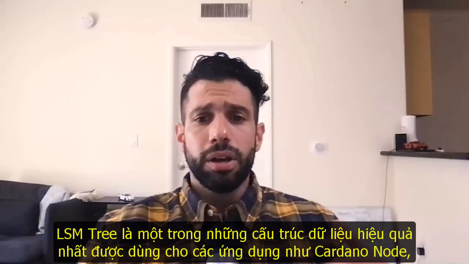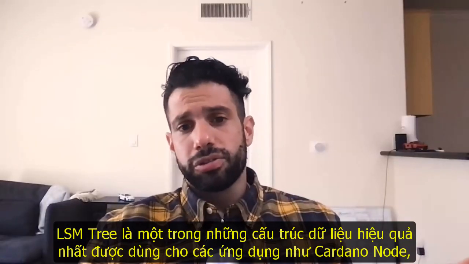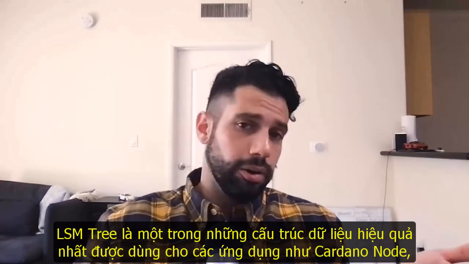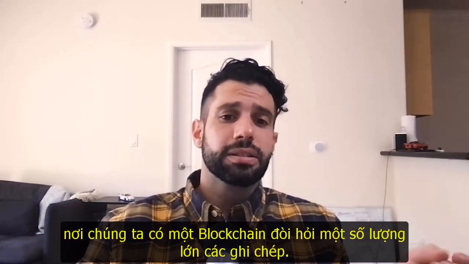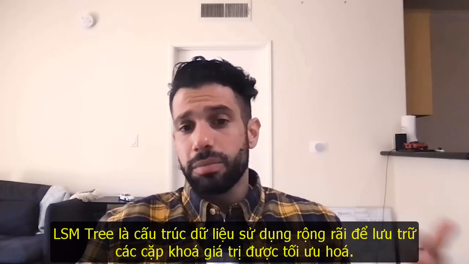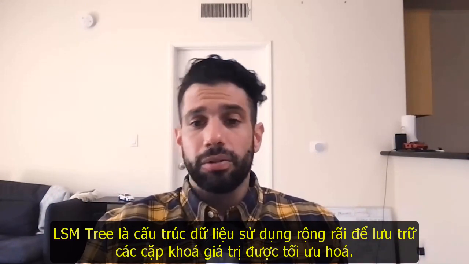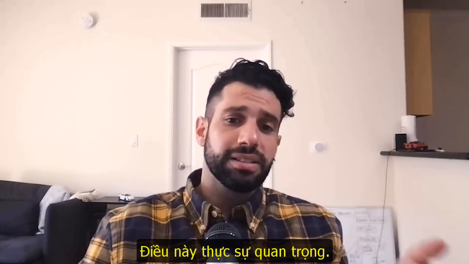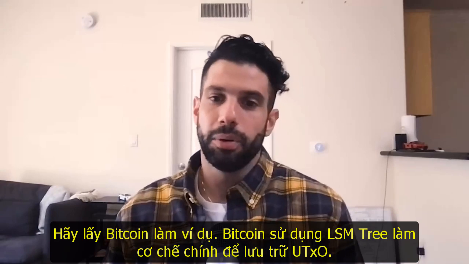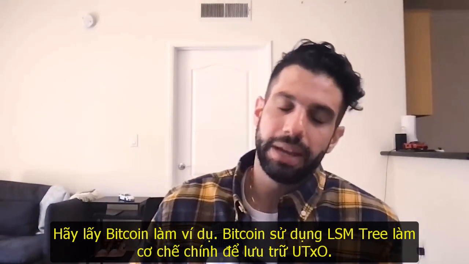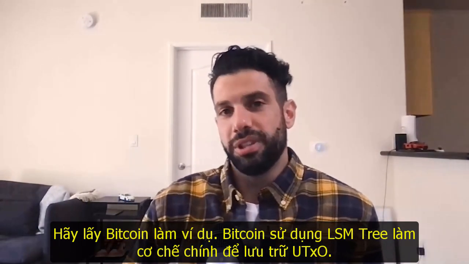LSM trees are one of the most performant data structures for use by applications like the Cardano node, where we have a blockchain that demands a large number of writes. And so LSM trees are data structures that are also widely used for write-optimized key value stores. So this is really important. You can take Bitcoin as an example. Bitcoin uses LSM trees as the main mechanism of storing its UTXOs.